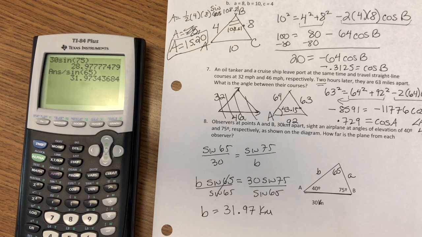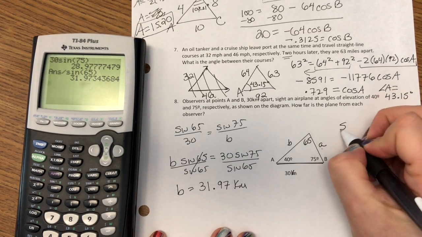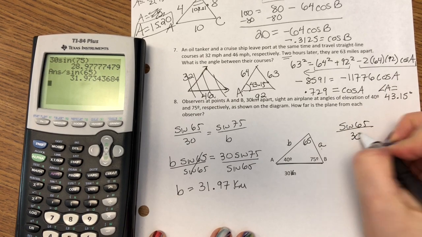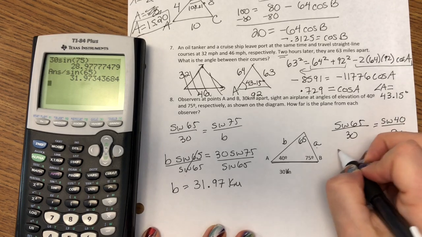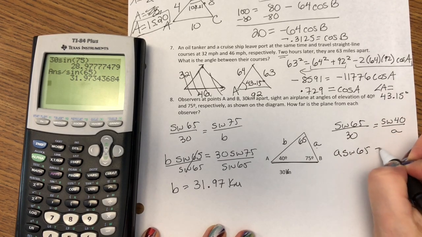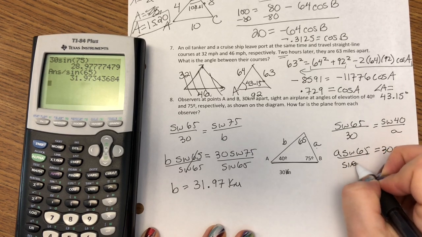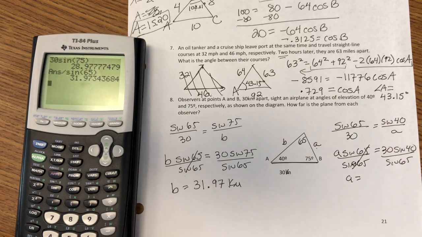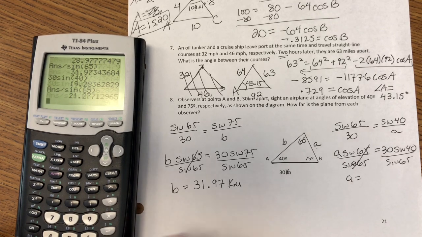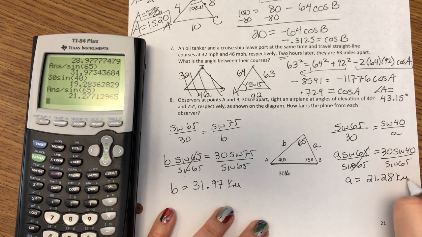Don't forget to label your answers with units. So now little a, we're going to do the same process but with the other angle. Cross multiply. 28 kilometers.